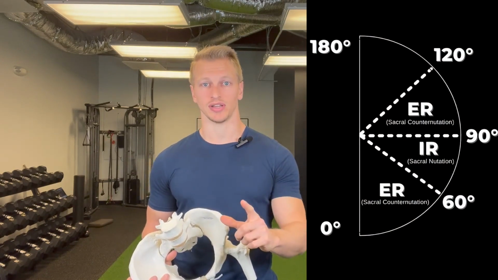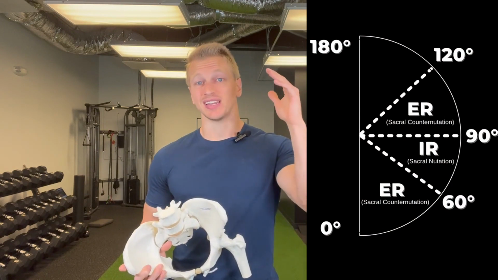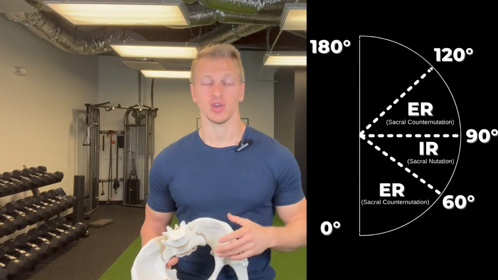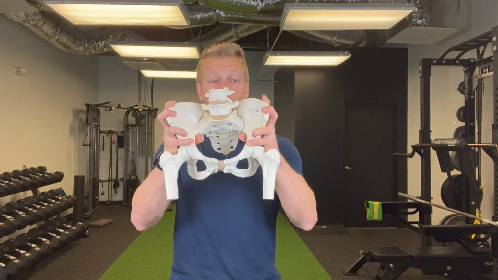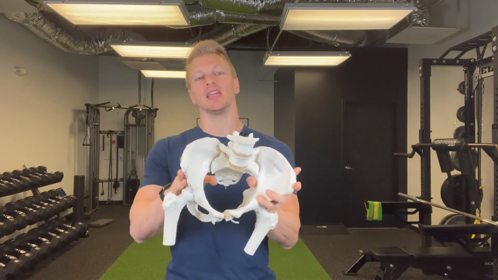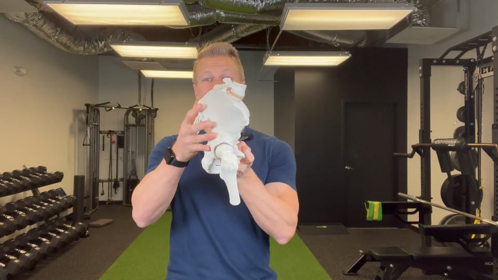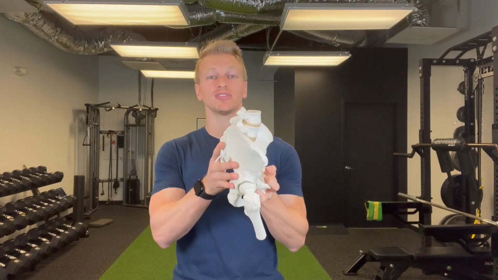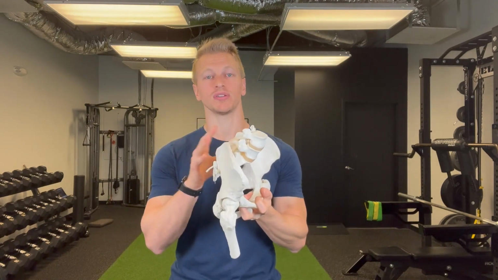So as it relates to our squat, we're going to denote three different sections: 0 to 60, 60 to 90, 90 to 120. And within each section, we're going to have an ER, then an IR, then an ER. So this means 0 to 60, we have an ER bias. An ER bias is where the innominate bones are going to move into more of a position of external rotation, flexion, and abduction. The sacrum is going to be in more of a counter-nutated position. These motions come as a pair, so they're always going to be moving like that when they're in the ER bias.